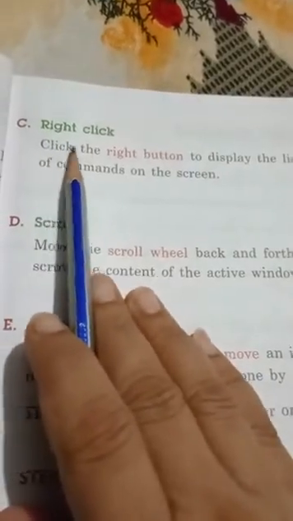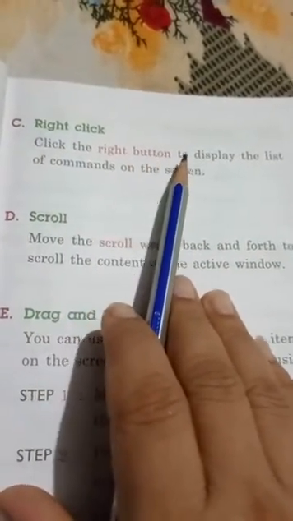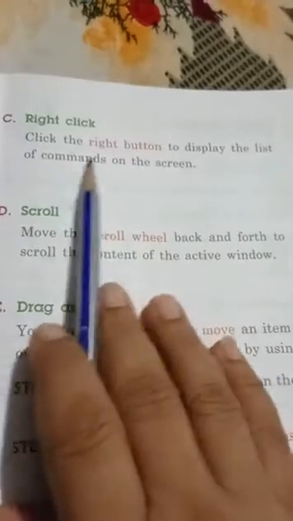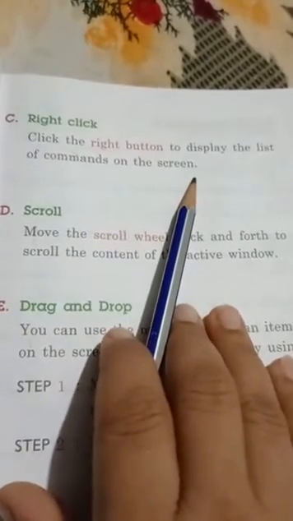Okay, next one is right click. Click the right button to display the list of commands on the screen.